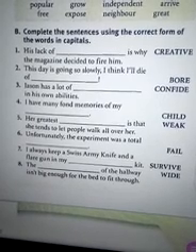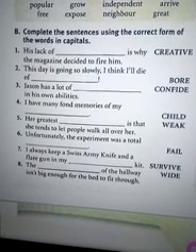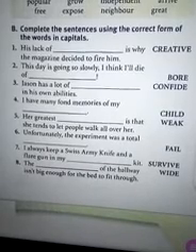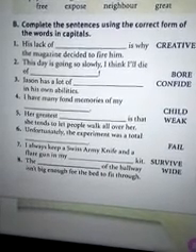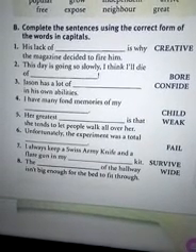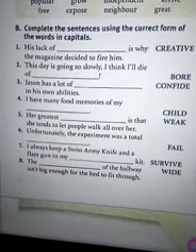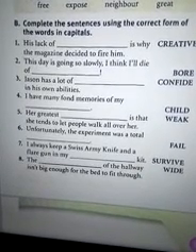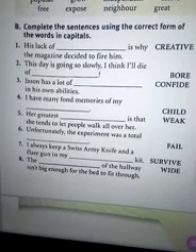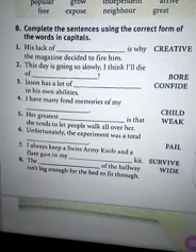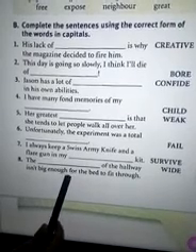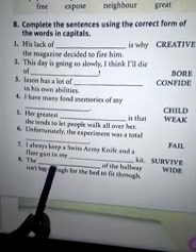Sentence number 5. Her greatest weakness is that she tends to let people walk all over her. Her greatest weakness. Sentence number 6. Unfortunately, the experiment was a total failure. The noun from fail is failure.